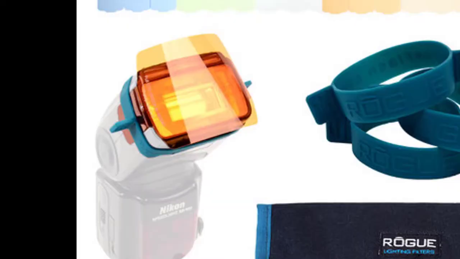So you could put a tungsten gel on your portable flash in order to balance the flash to the lighting in the church or in that environment. And then by setting your camera to the tungsten setting or the Kelvin setting for tungsten light, now everything looks normal, from your flash to the light in the room, because everything's balanced and everything's color corrected.